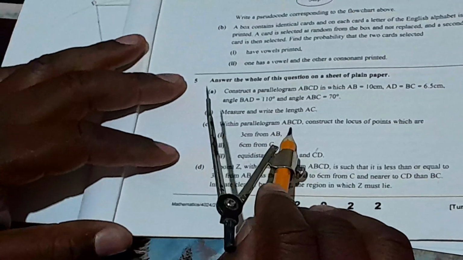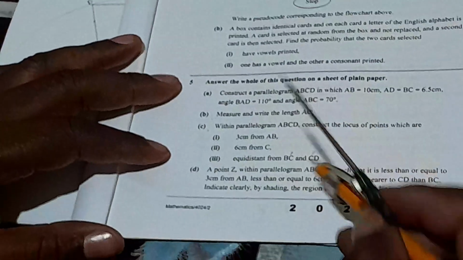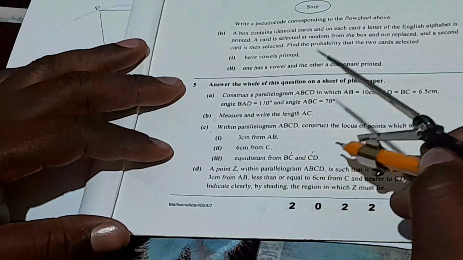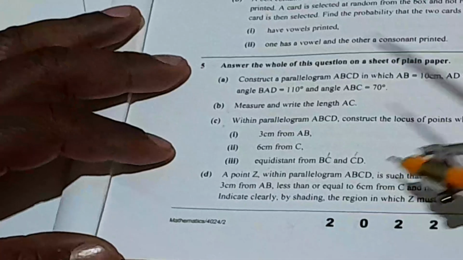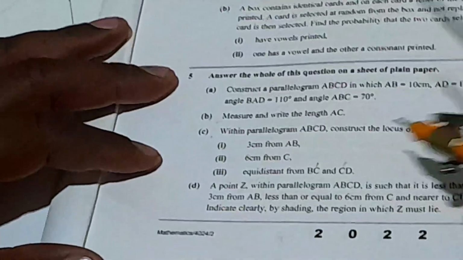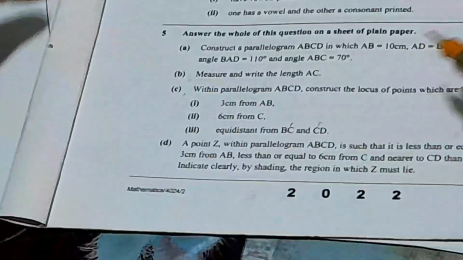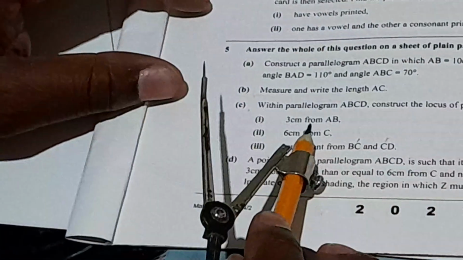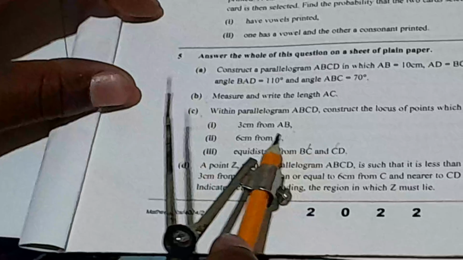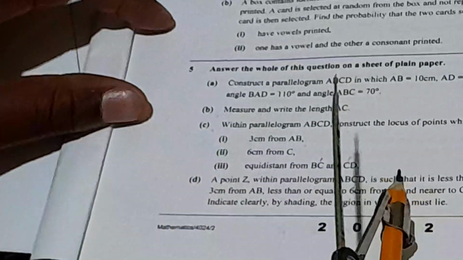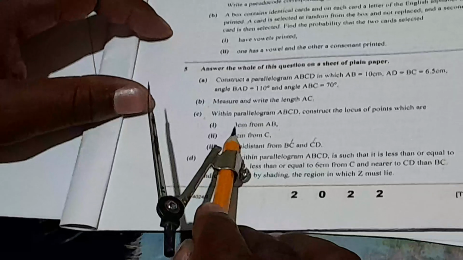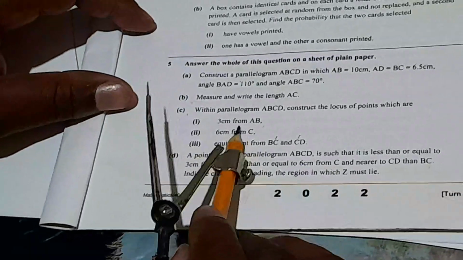They're saying within parallelogram ABCD, construct the locus of points which are... These are always repeated, just the way you're seeing them. Once you master them, you never fail to do any construction. So they're saying 3 centimeters from AB. The locus of points should be 3 centimeters from AB. So AB is a straight line, and we need to draw a parallel line which is 3 centimeters from it.